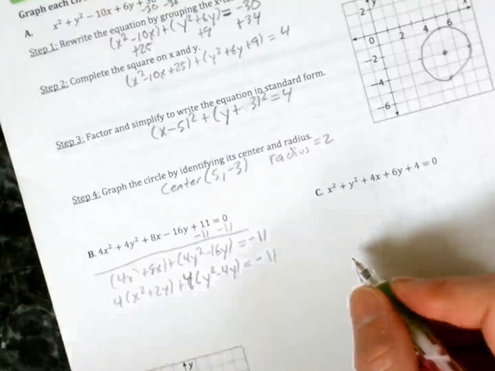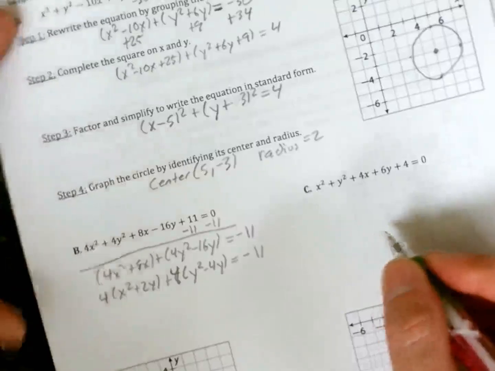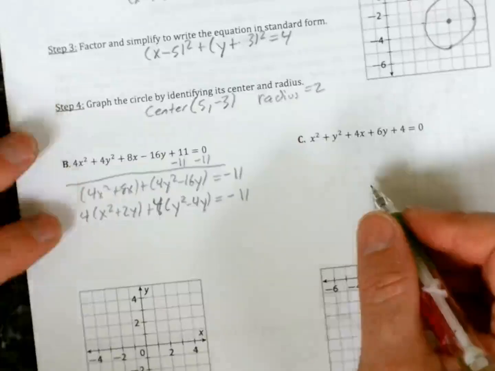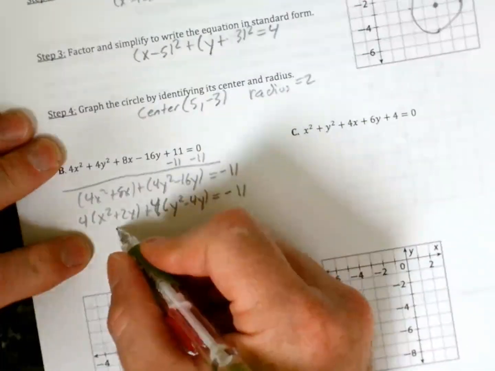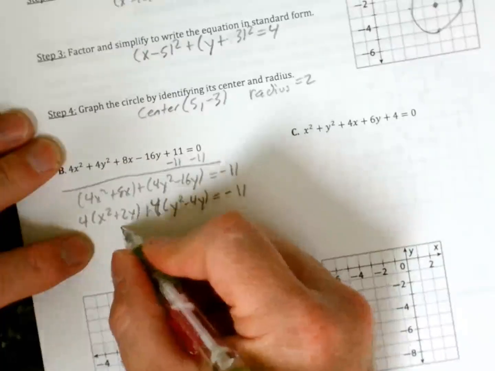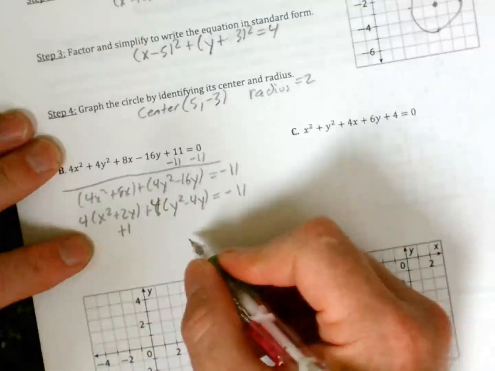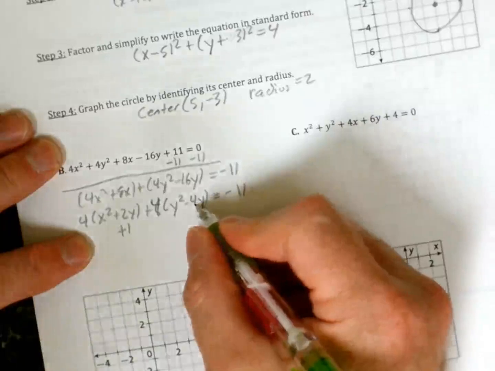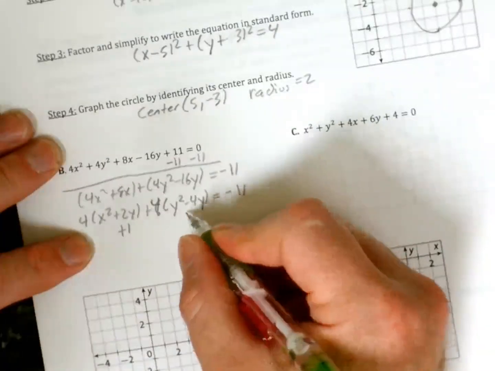Now we're going to complete the square. And there's a tricky part in here, so be careful. There's something that happens in here that makes it a little tougher than the other one. Half of that is 2. Half of 2 is 1, and 1 squared is 1. I add 1. All right. Half of negative 4 is negative 2, and 2 squared is 4.